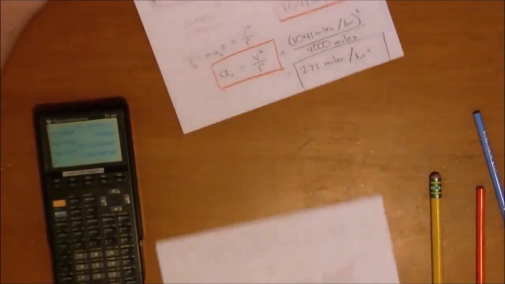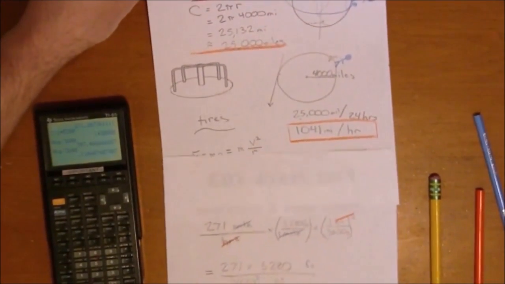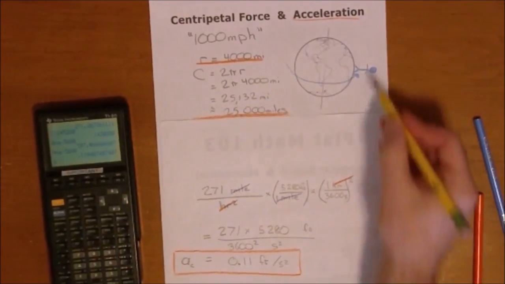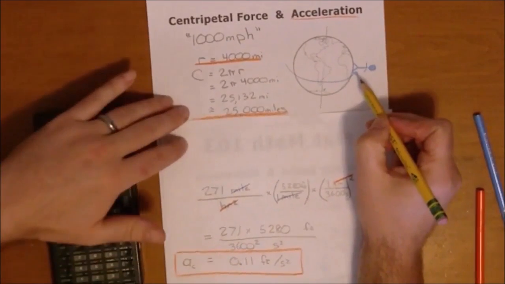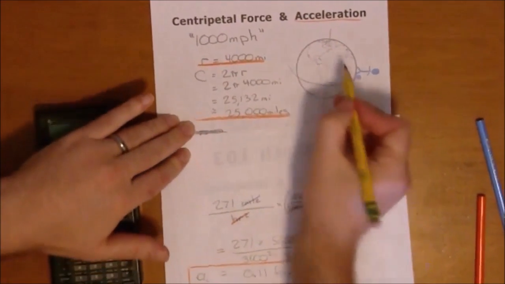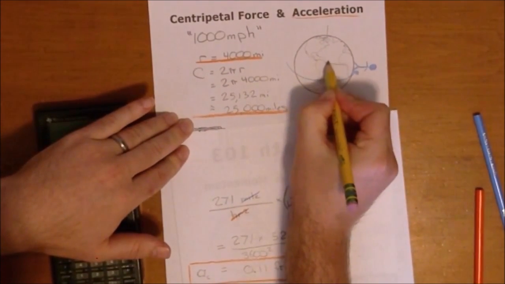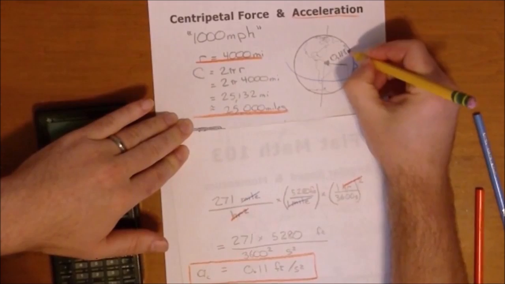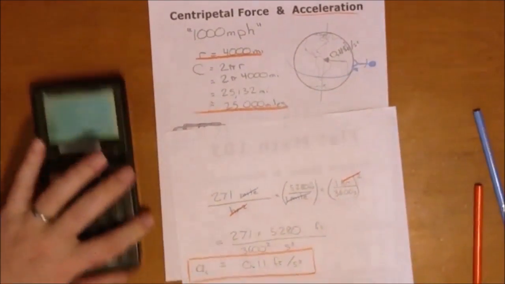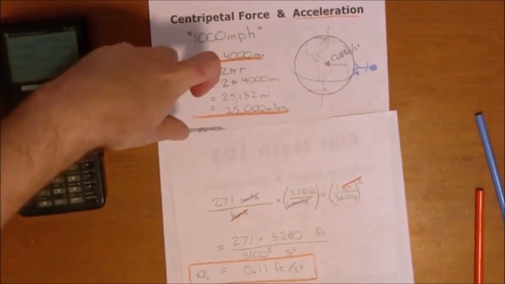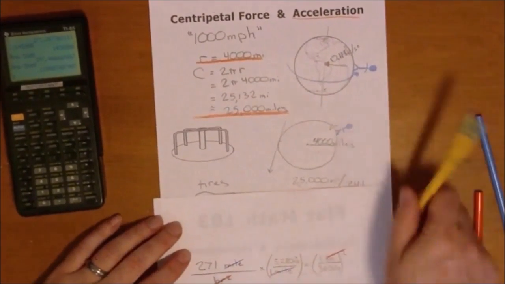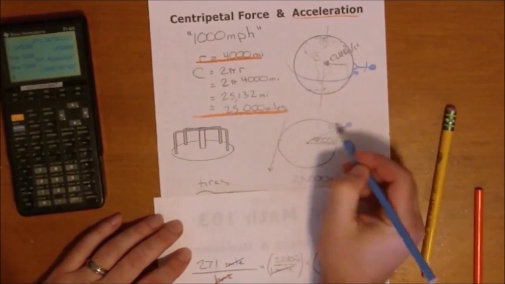The question we keep coming back to is, can you feel it? So back up here. The acceleration on this fellow toward the center, the centripetal acceleration is 0.11 feet per second squared. So if it is spinning, there is this much acceleration required to keep him in the circular motion.